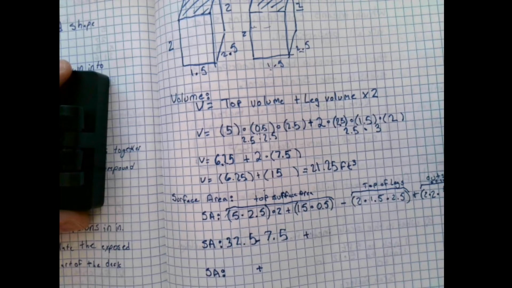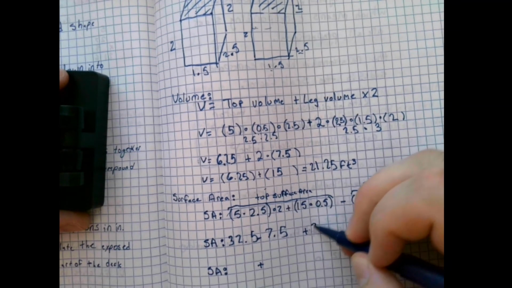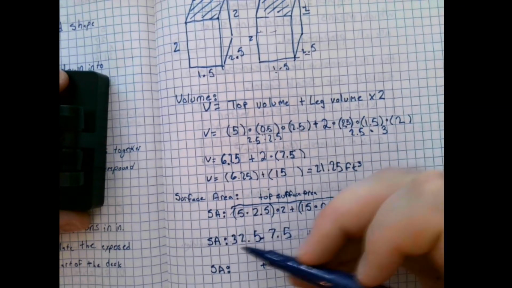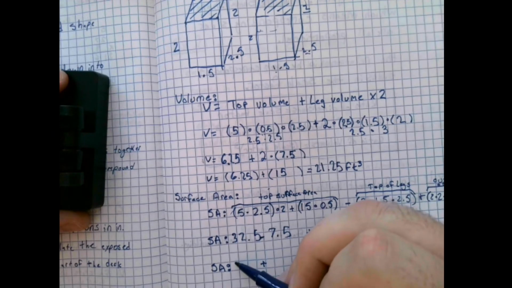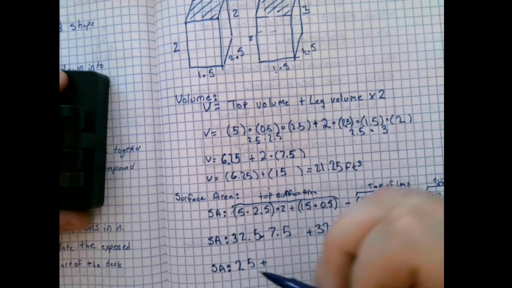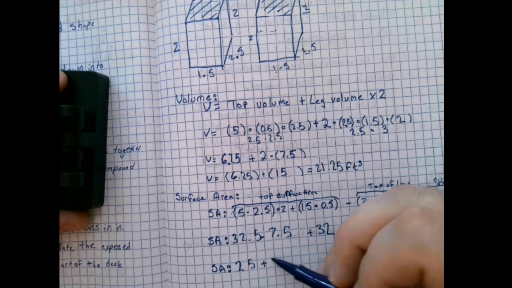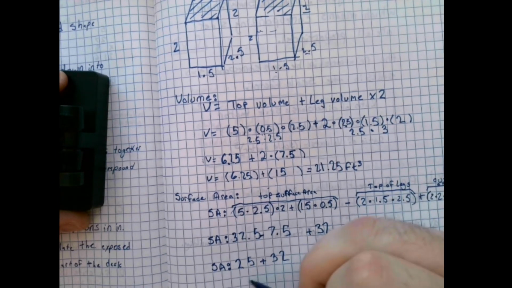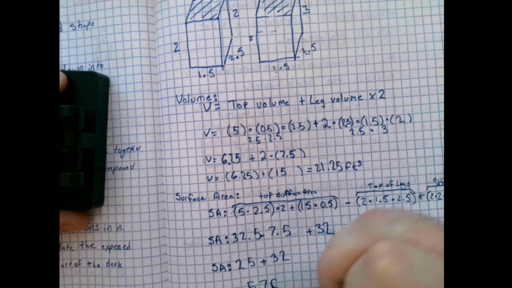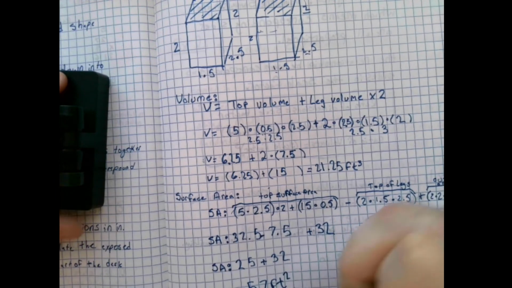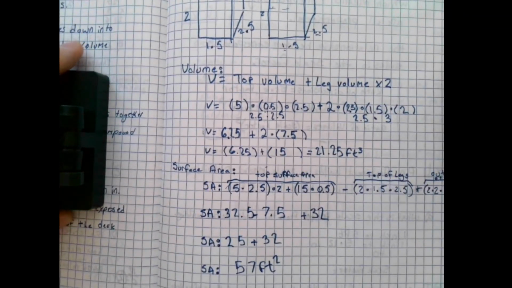That's going to give us 32. Now, if we subtract 7.5 from 32.5, that'll give you 25. And 25 plus 32 is 57 square feet. That's going to be the surface area for this desk.